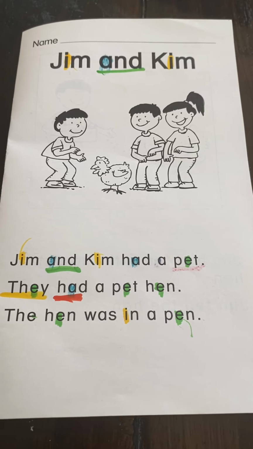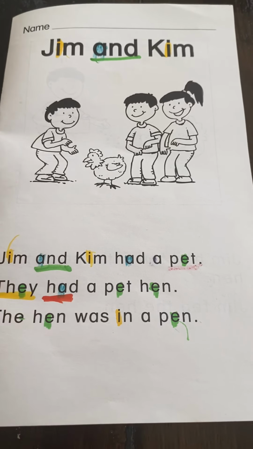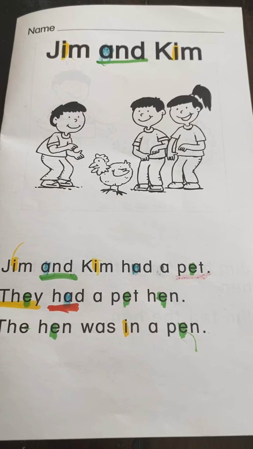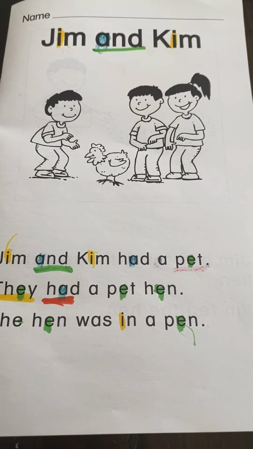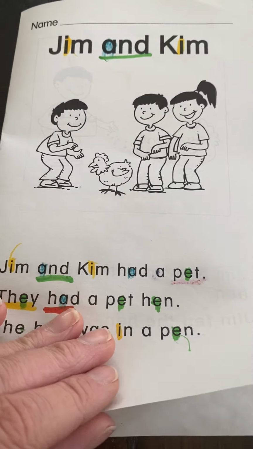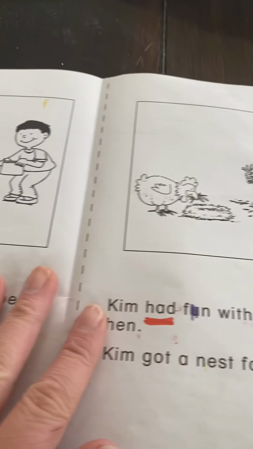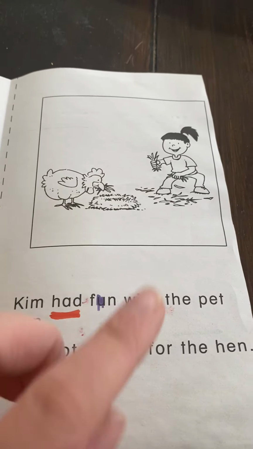Well, it's about how the characters Jim and Kim help take care of the hen. That's what it's mainly about. It's about how people can help take care of a hen. So how did these two characters help? Now we're going to go into the details. They helped the hen by feeding it. They helped the hen by helping build a nest with her.